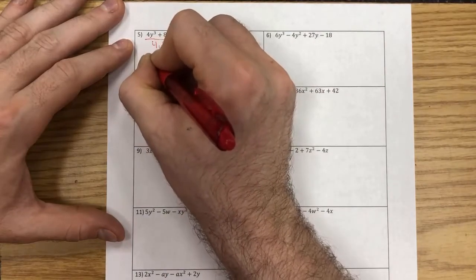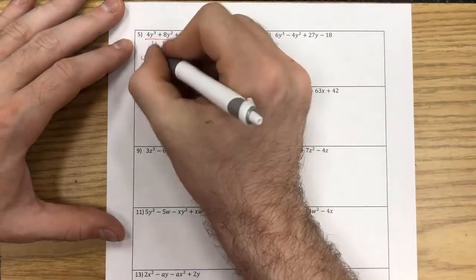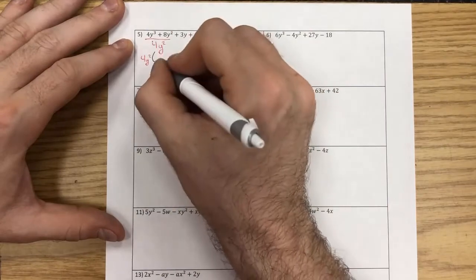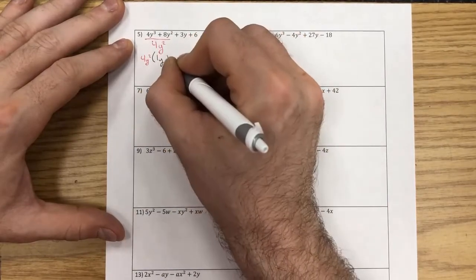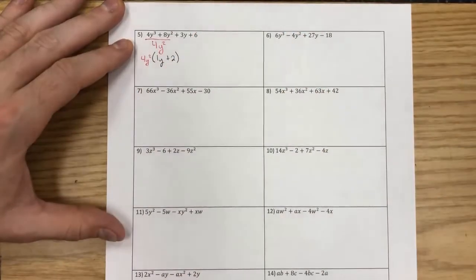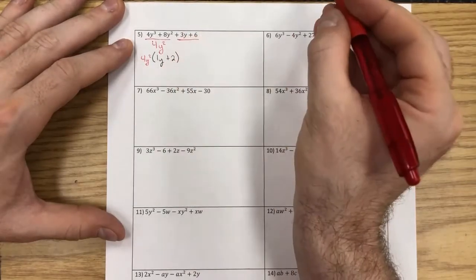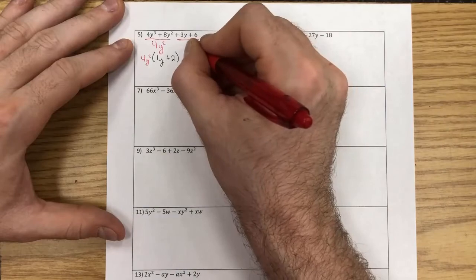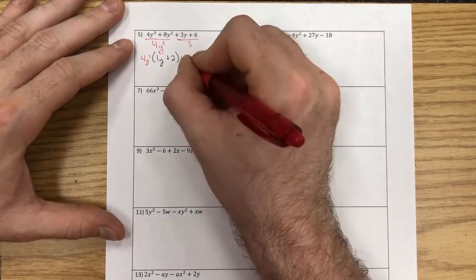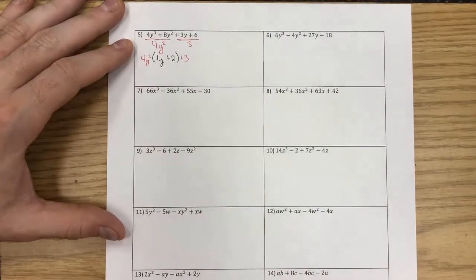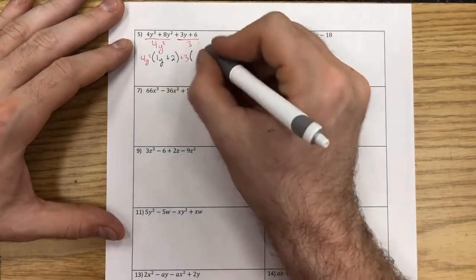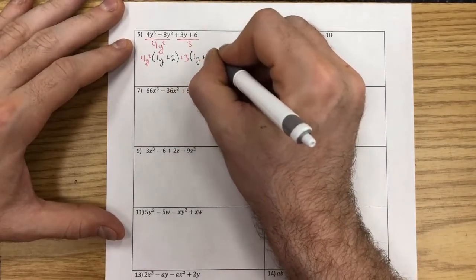So if I leave that 4y squared over here, I'm going to have a 1y plus 2. Awesome. Over here, I'm going to do the same thing. I'm going to divide that out by a 3. So positive 3. That's going to leave me with a 1y plus 2.